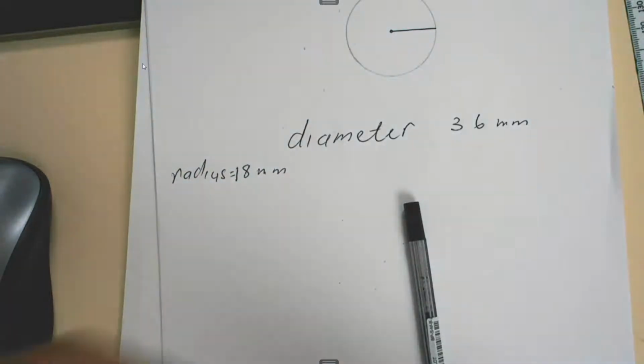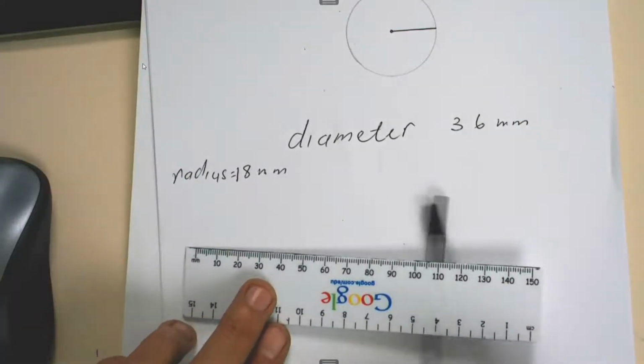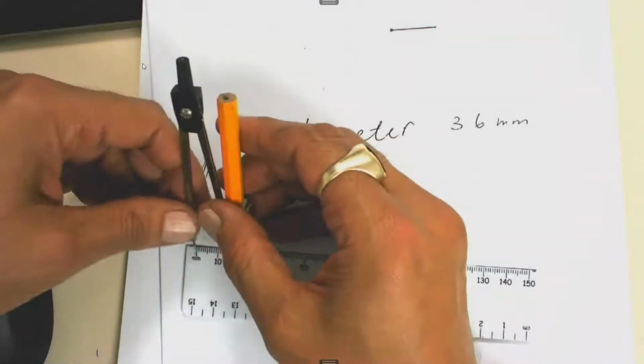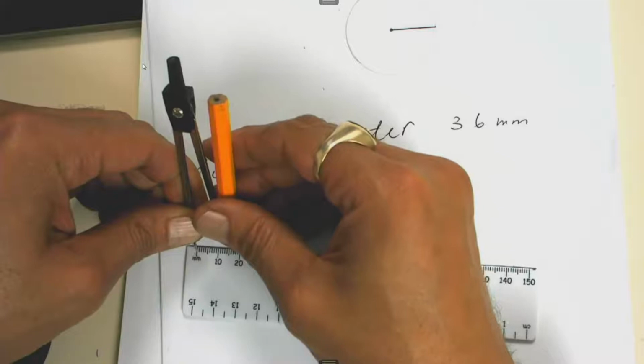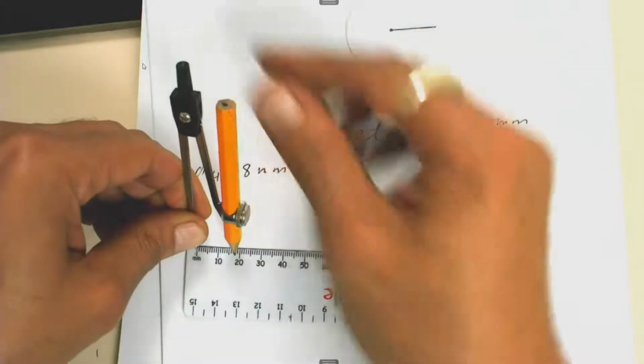Then I again take my ruler. I take my ruler and I measure exactly from 0 to 18, exactly there, 18.